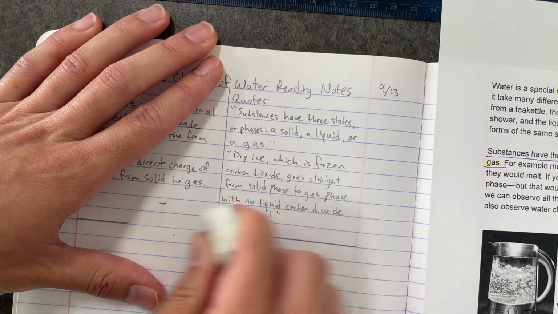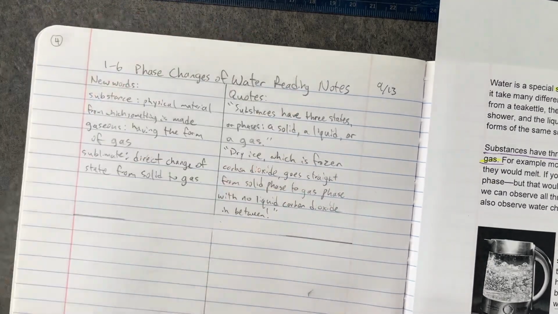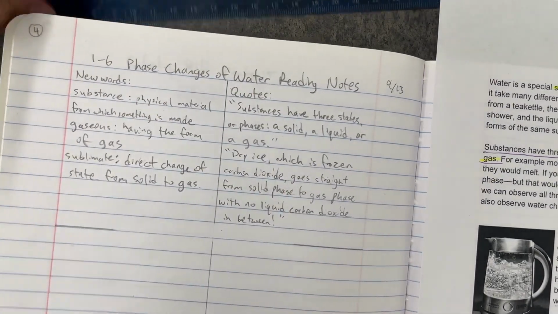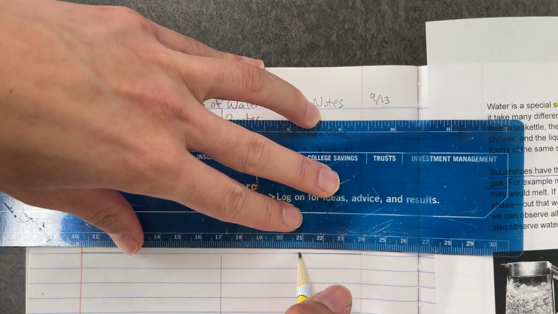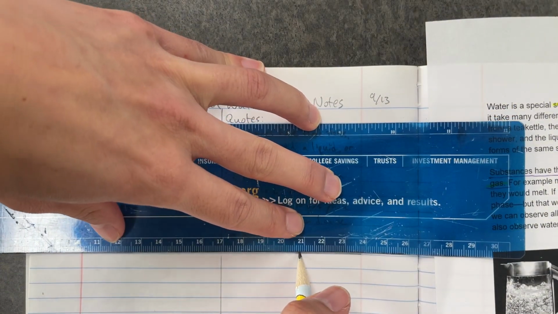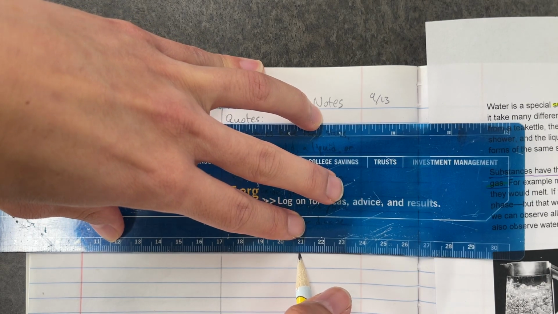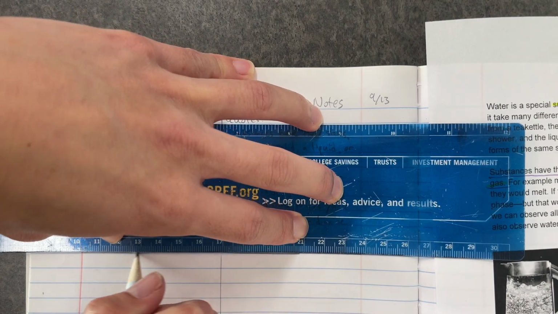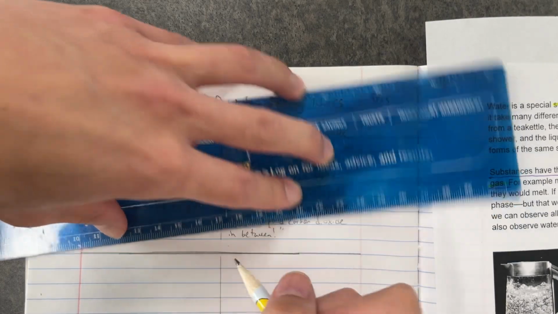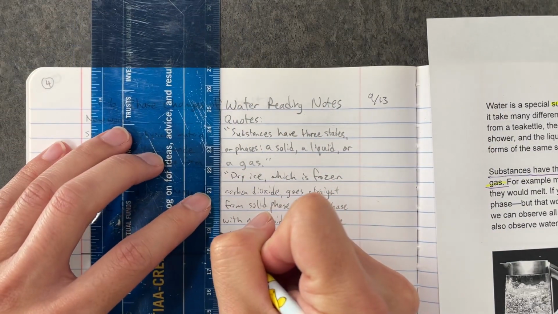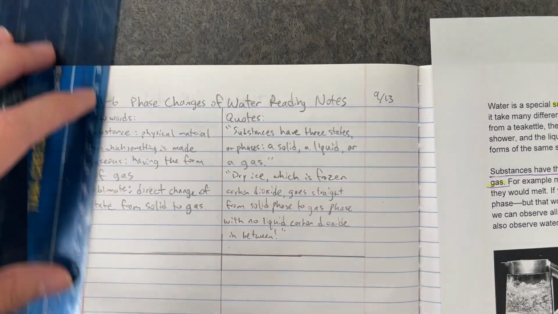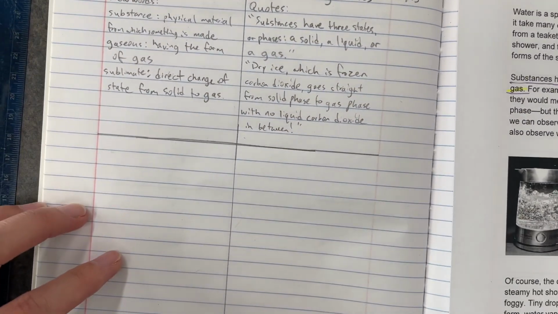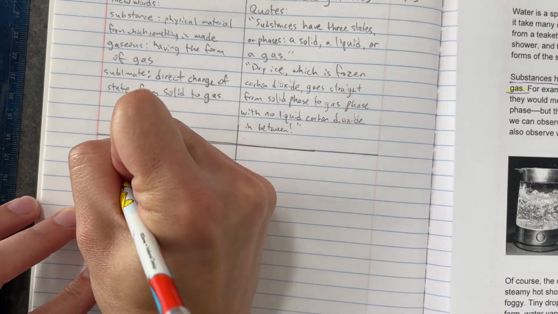We do want it to be nice and neat. Okay, and then just like that. Now the next two sections are questions.